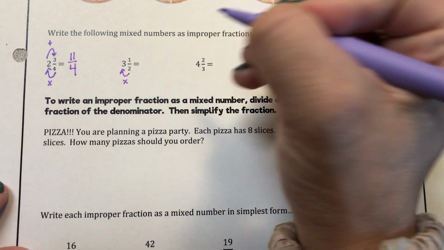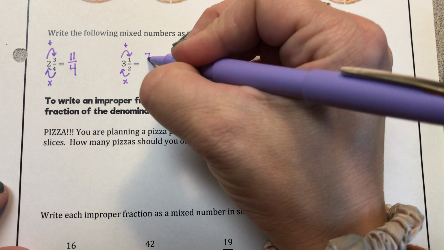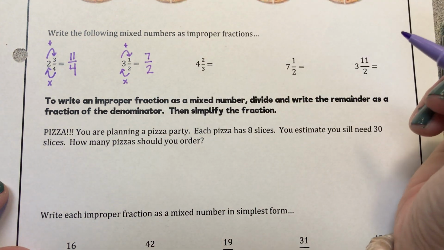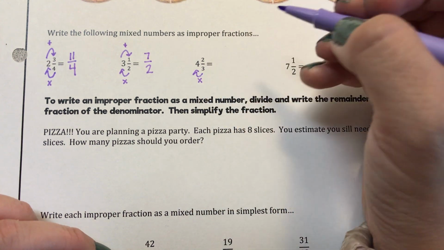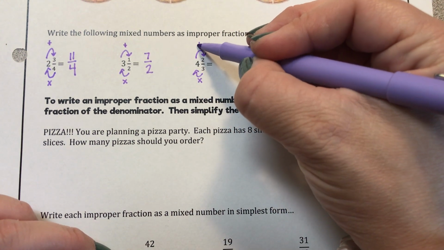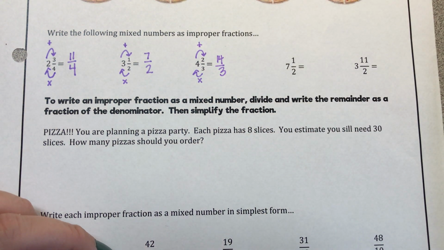2 times 3 is 6. 6 plus 1 is 7 over 2. 3 times 4 is 12. 12 plus 2 is 14 over 3. Okay, so why don't y'all try the last two on your own?